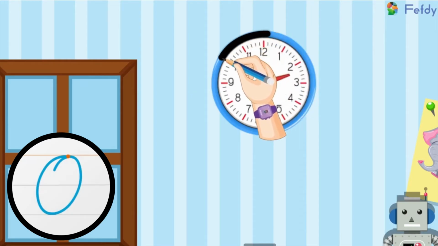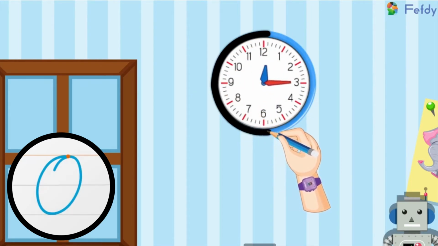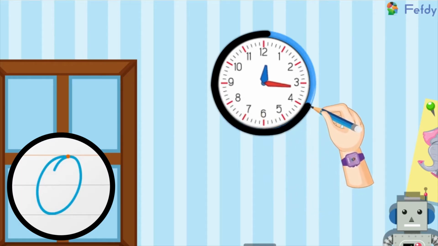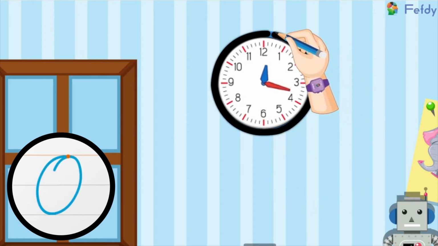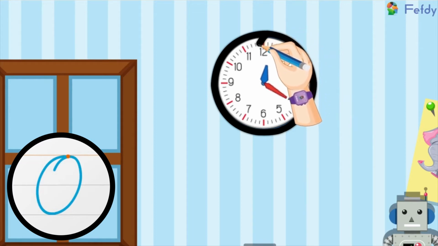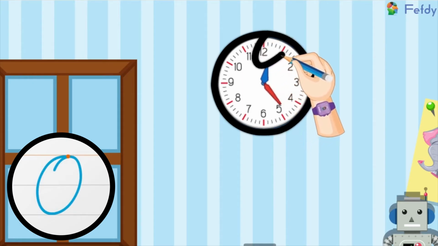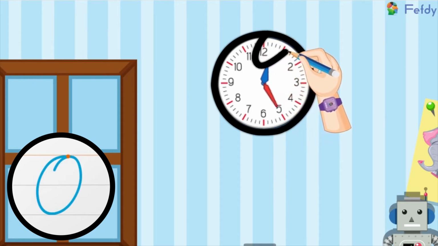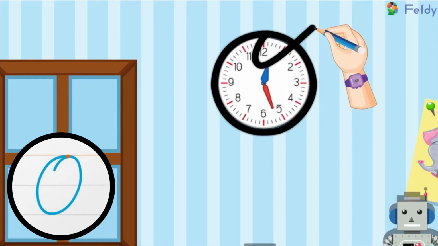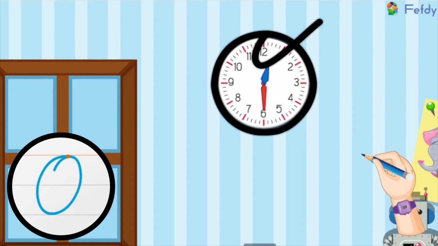We will go leftward to draw a circle like this. We will come back to the number 12, and then we will extend our lines downward to cut the number 12, and then we will make a little curve here like this through the number 1. And that's it. We have the cursive capital letter O.